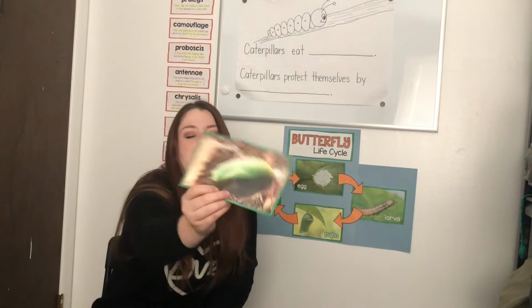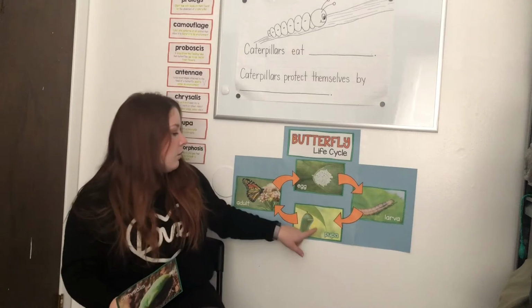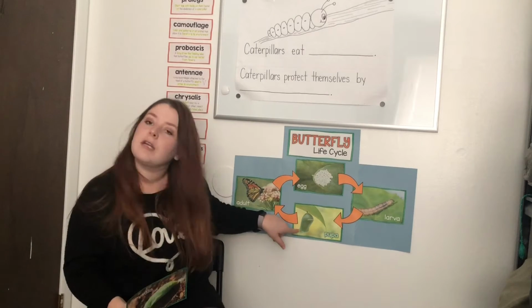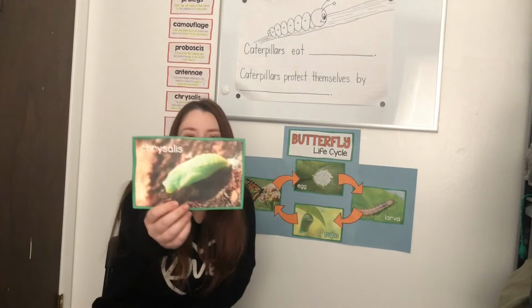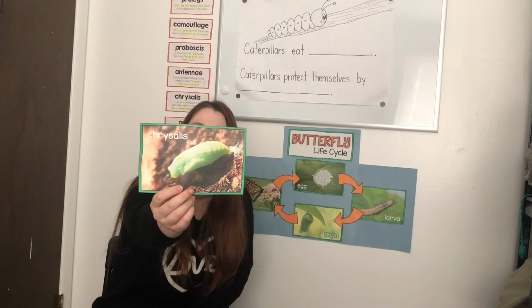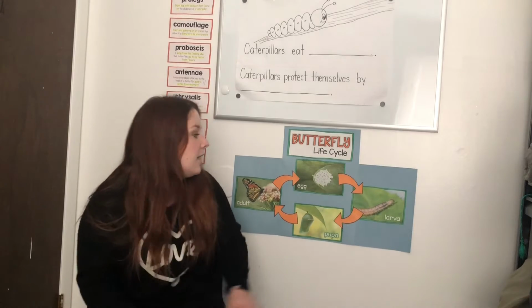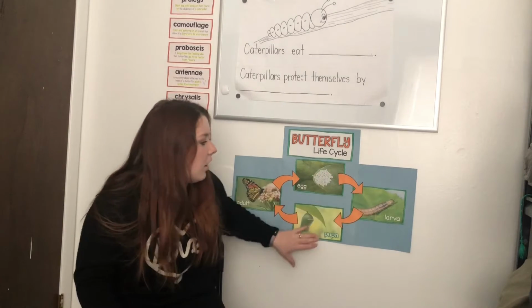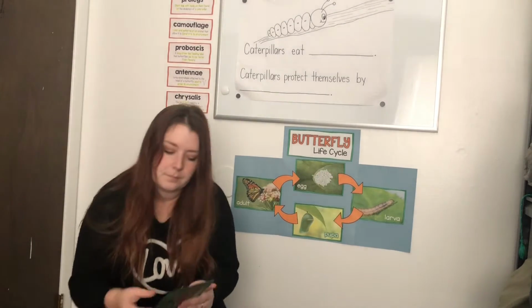The next word we have is chrysalis. And remember, in the pupa stage, they create a chrysalis. A chrysalis is a hard shell spun by a caterpillar, moth, or other insect where metamorphosis takes place. And that's that third stage of the butterfly life cycle.